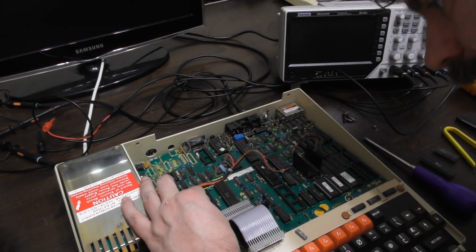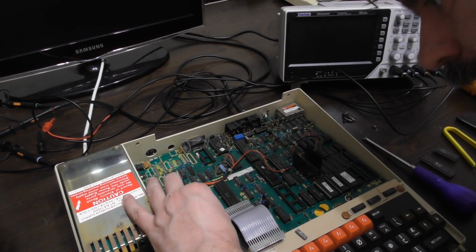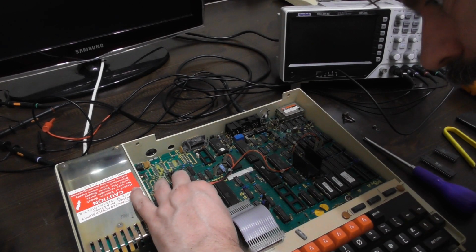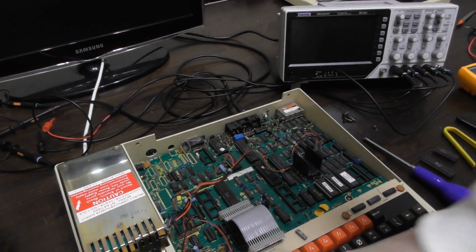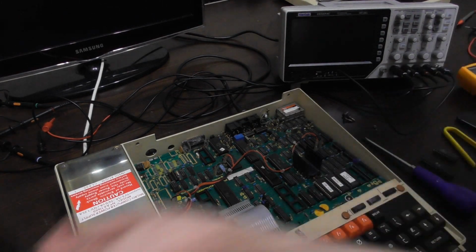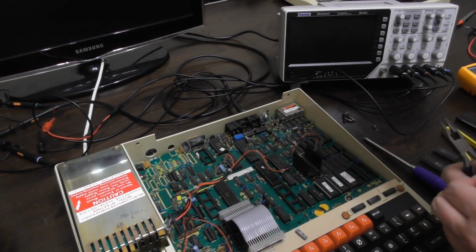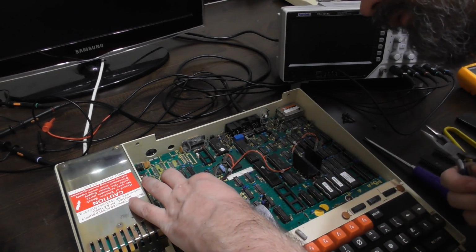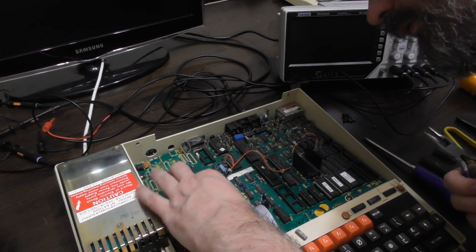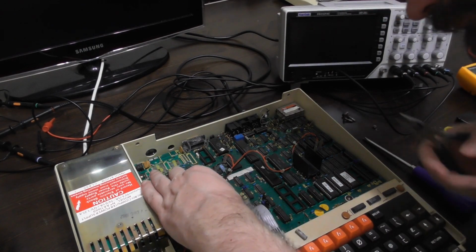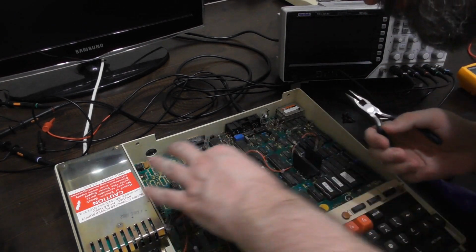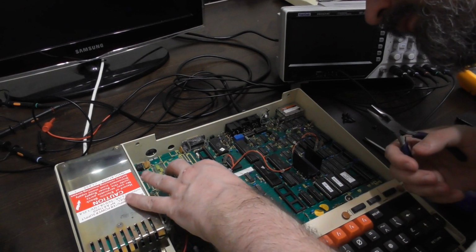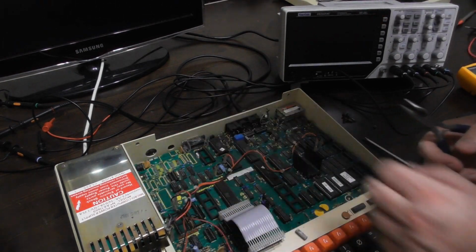Let's try that again. That's in. That was a bit easier by hand. Next I need its chip select, which I believe is pin 24. Over here. Oops. There we go.